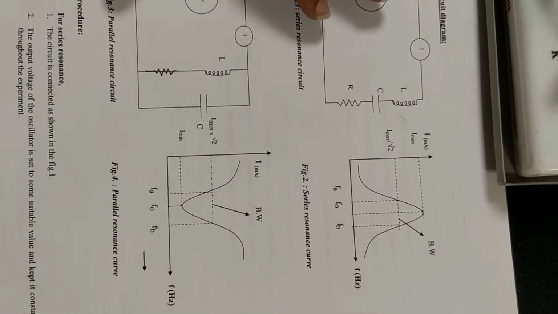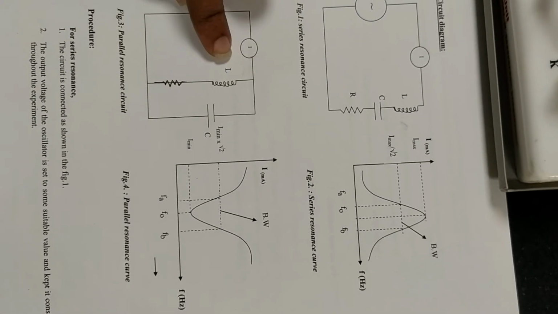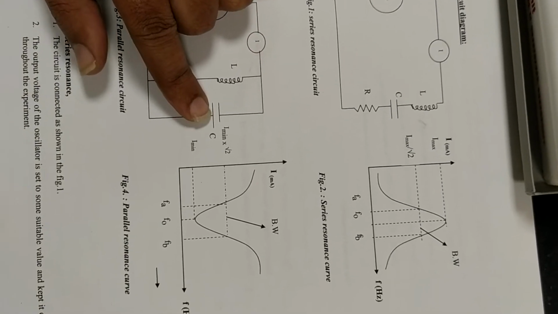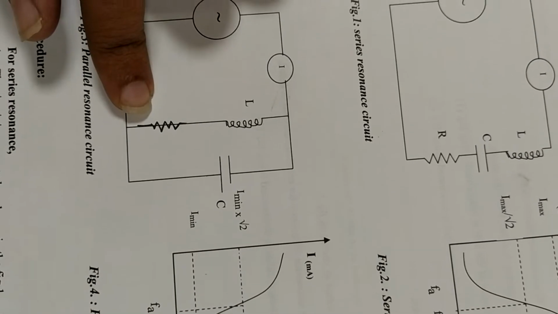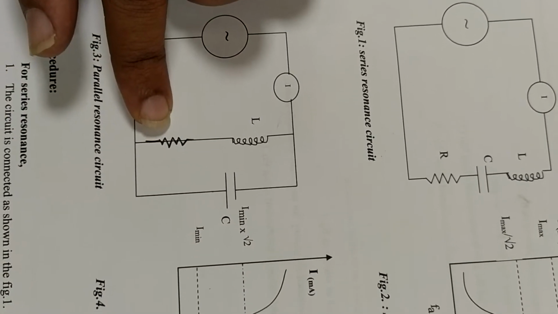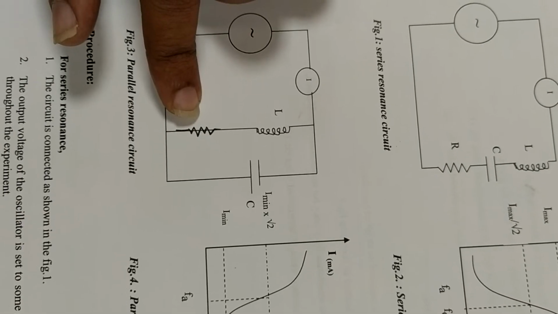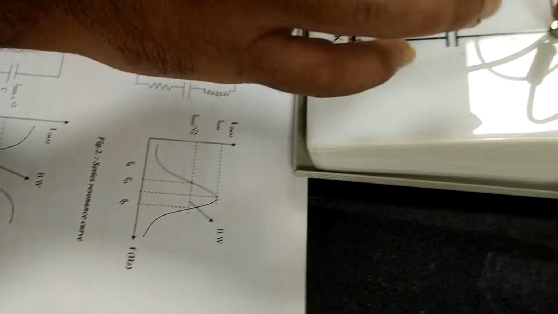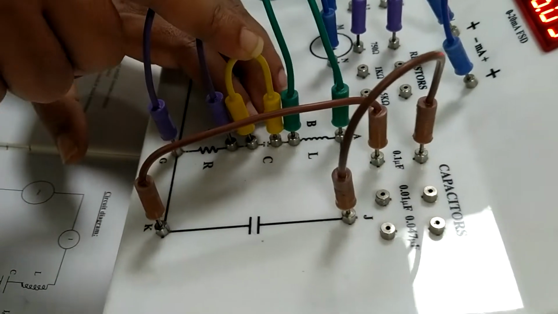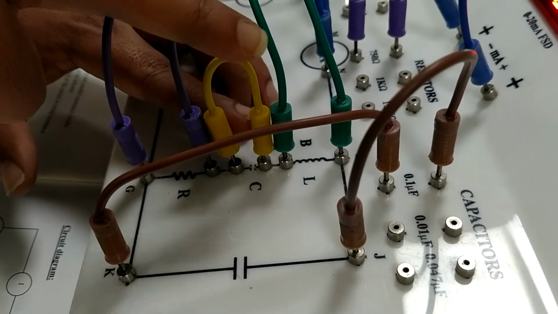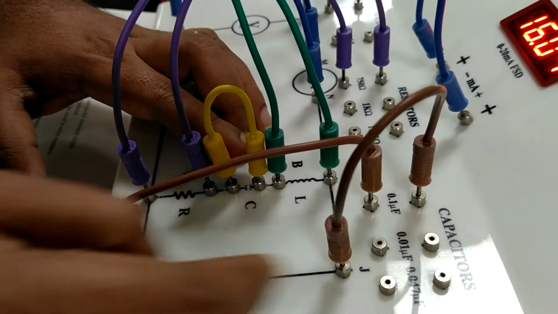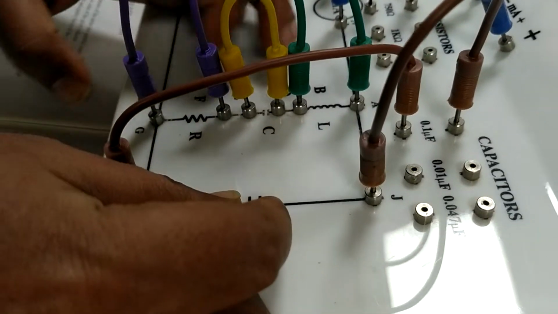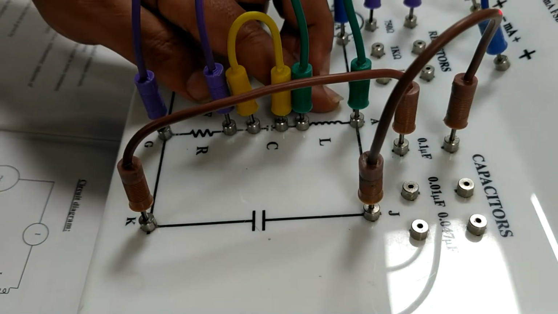Let's move on to a parallel LCR circuit. Connect your L and R in series and put a capacitor in parallel to L and R, the inductor and a resistor. The only change I make to the connection is that I remove the capacitor which was earlier in series and connect it in parallel. I choose a capacitor in parallel with L and R.